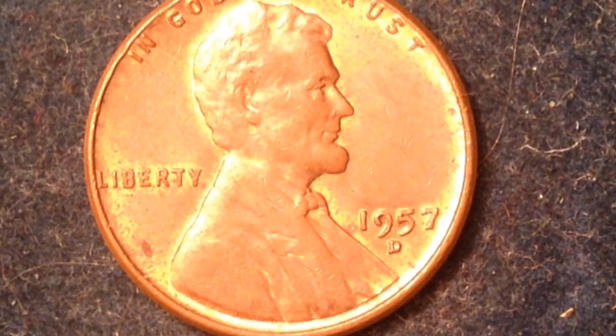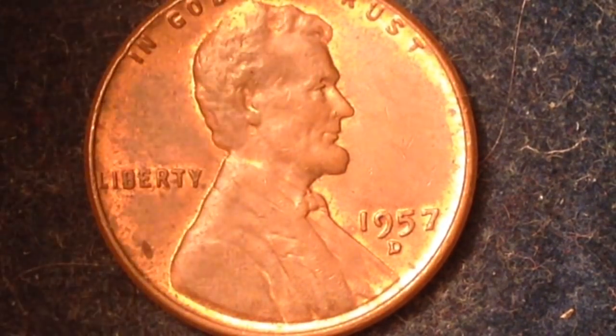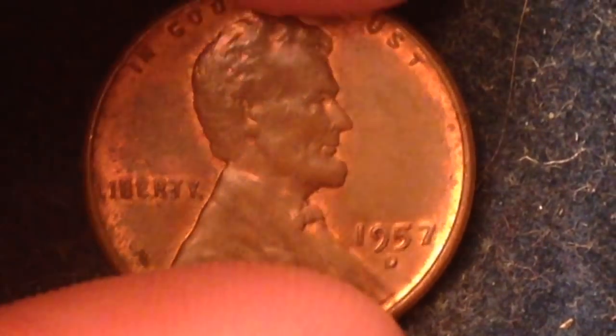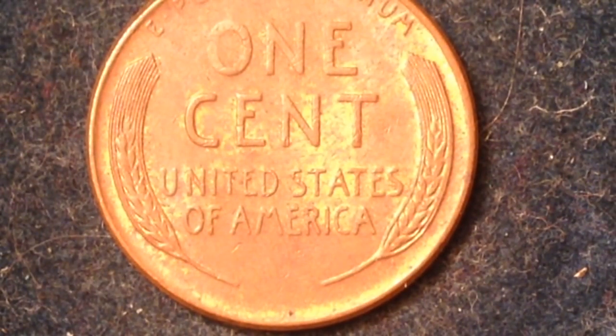I also wanted to give you the melt value of the coin. It's something that I've been pretty interested in lately. I go on coinflation.com and type in the year, and I see that it's 95% copper, 5% zinc. It weighs a total of 3.11 grams. With that said, the melt value of the coin is 1.97 cents. So the melt value of this coin is worth about double the face value just because it is so high in copper content.